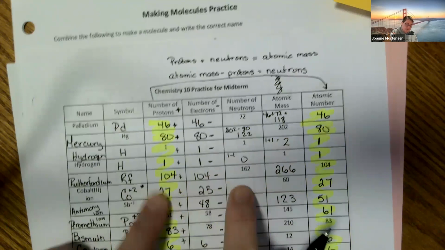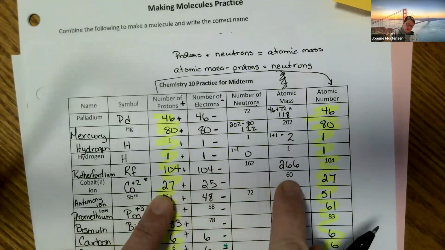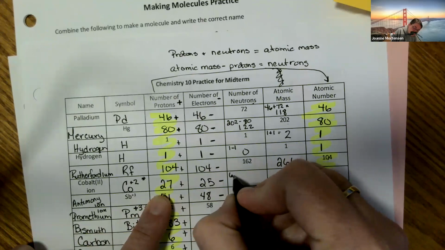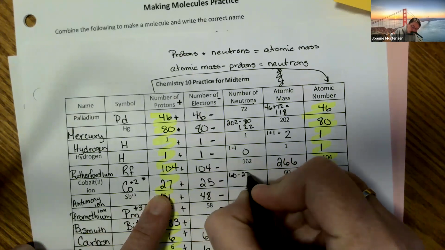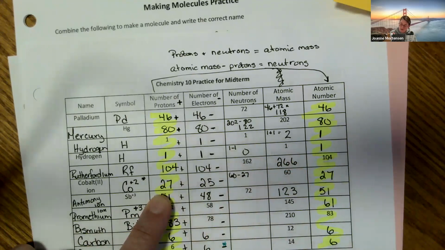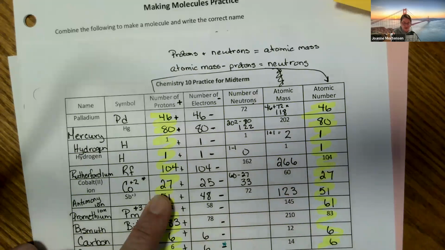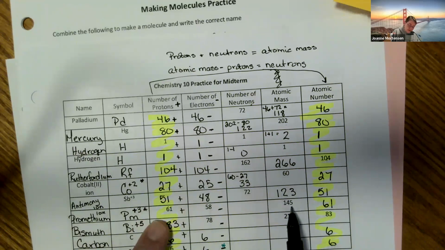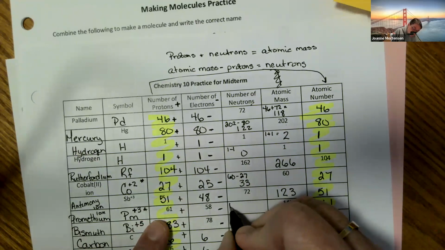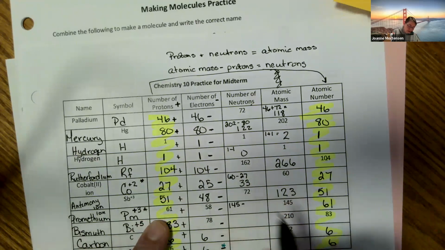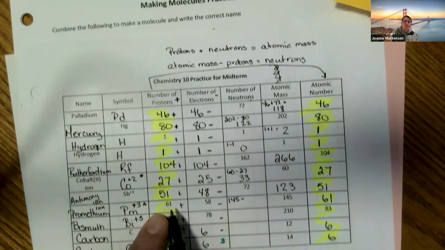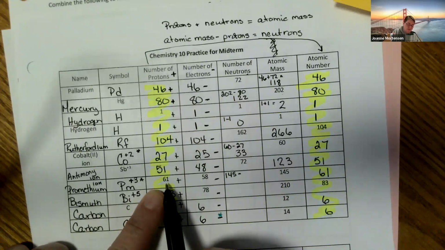Oh, that one's done. Let's go to cobalt. This says there's 60 things in the nucleus, so 60 minus 27 should be 33. Minus 27. Yep. So there are 33 neutrons. So if I take this one and this one, I get that. This one's done. So 145. So be careful here. Make sure it always moves up the number of protons you're subtracting.